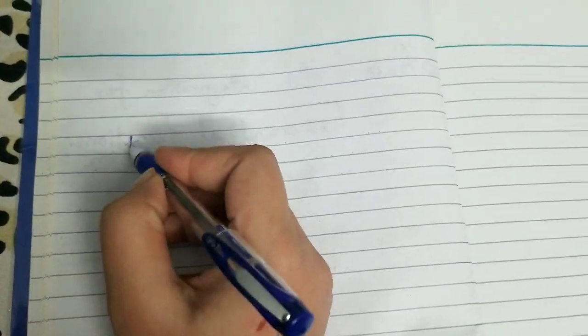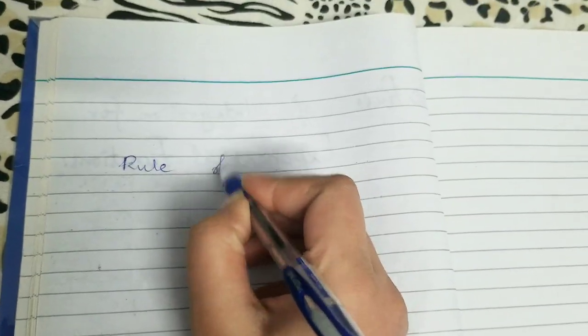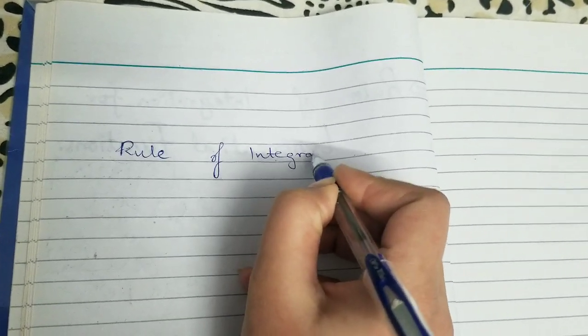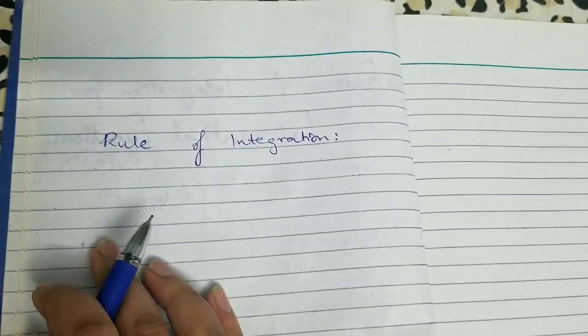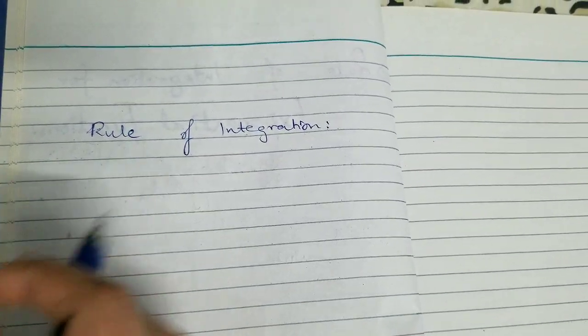We write the rule of integration for exponential functions here, and then we'll understand it by using the notations and examples.